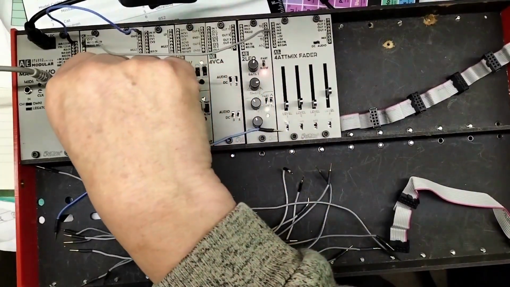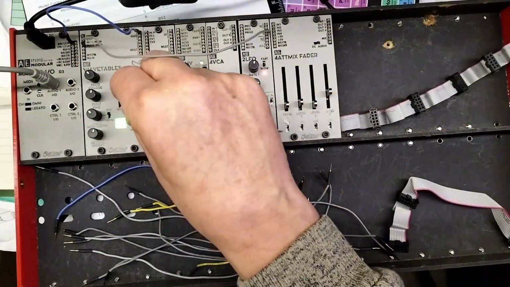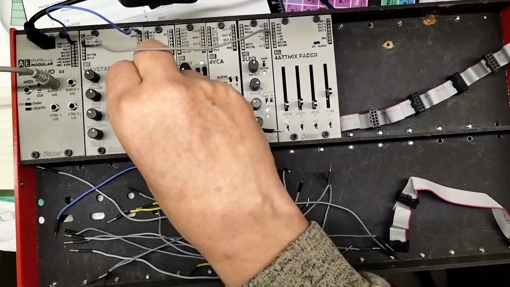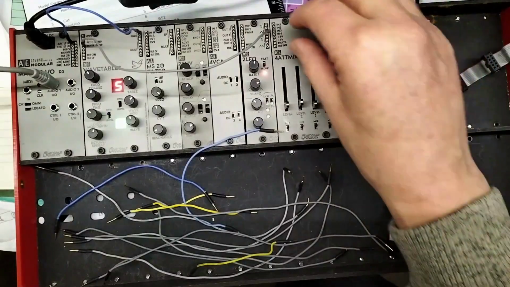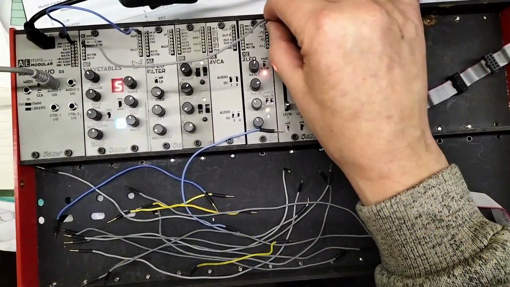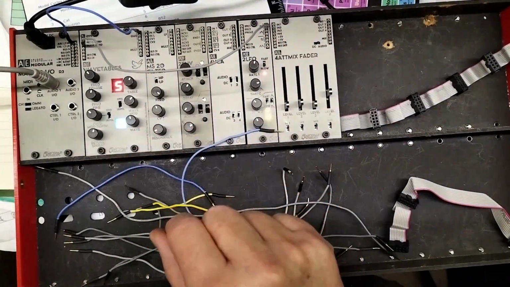So let's put it back into bipolar mode. Oh no, I left it in there. Let's turn some wave modulation on. Now what I'm going to do this time is I'm going to put it in square wave on the LFO, so it should just oscillate between two waveforms.